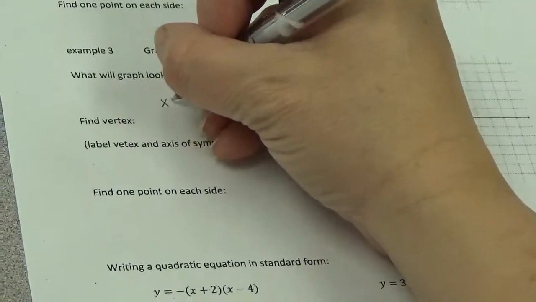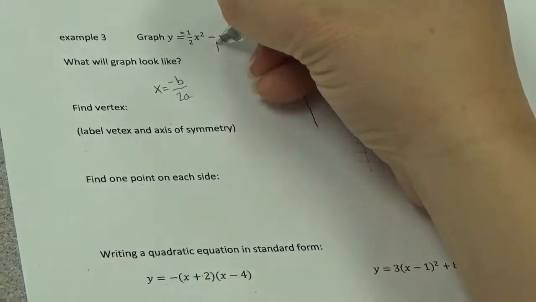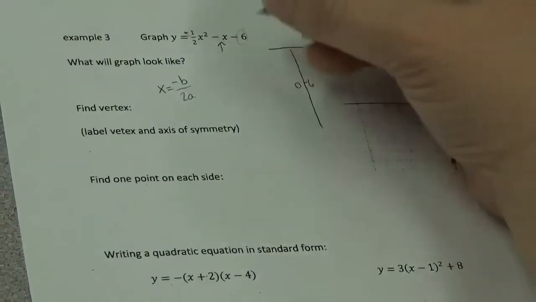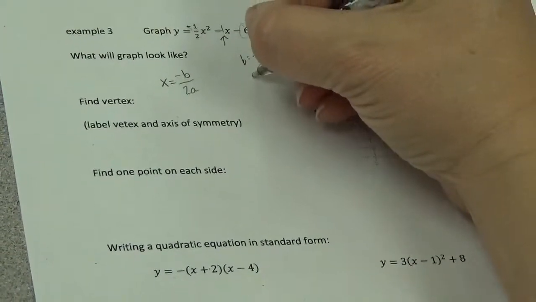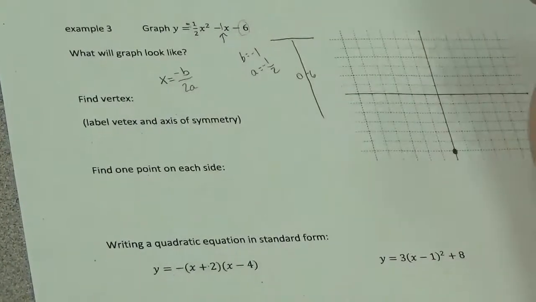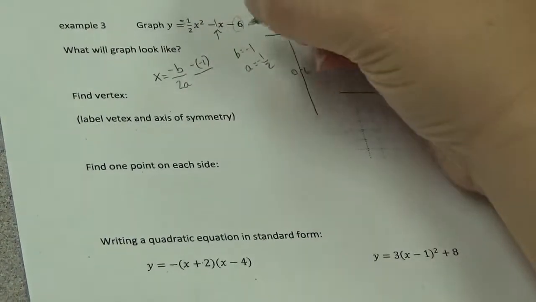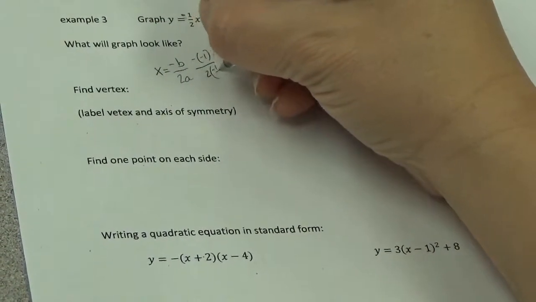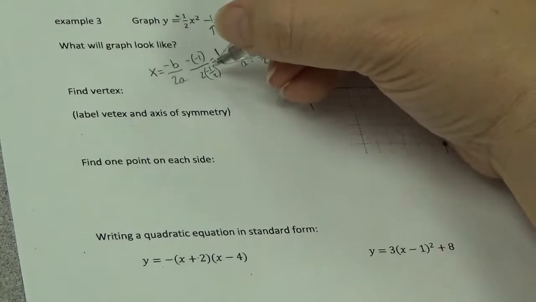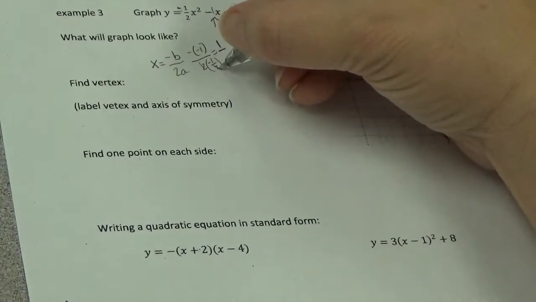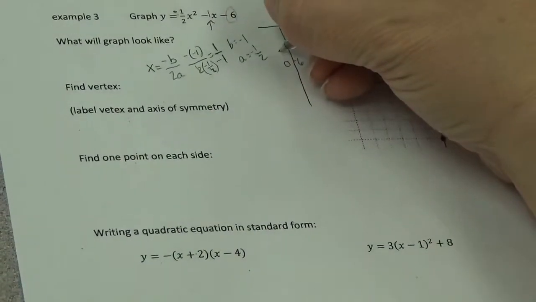I can find the x value of my vertex by doing the opposite of b over 2a. This time my b value, there isn't a number there, so there's a 1. So my b value is -1, and my a value is -1/2. So I'm going to have the opposite of -1 over 2 times -1/2. Well, the opposite of -1 is +1, and 2 times -1/2, that cancels and goes to -1. So the x value of my vertex is at -1.